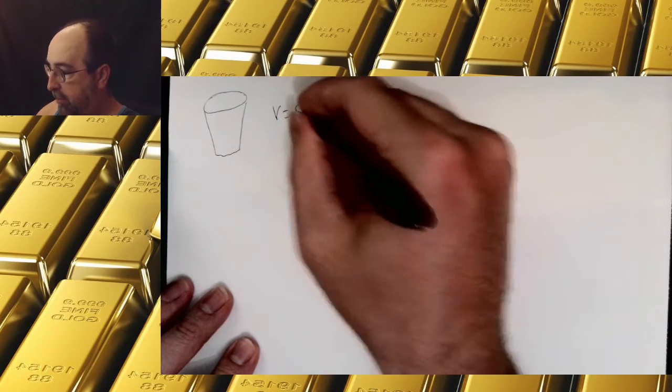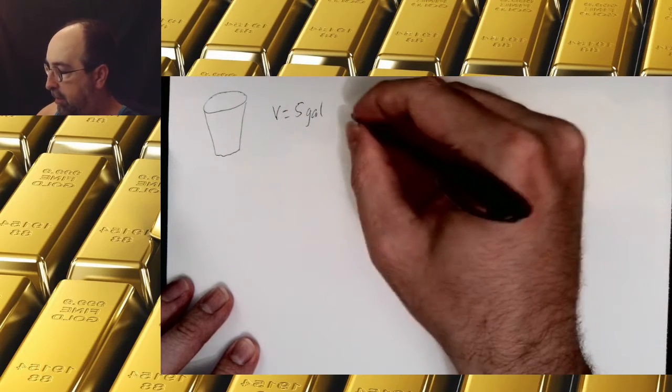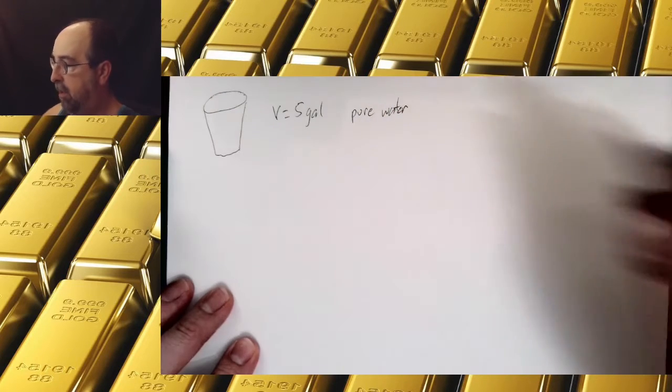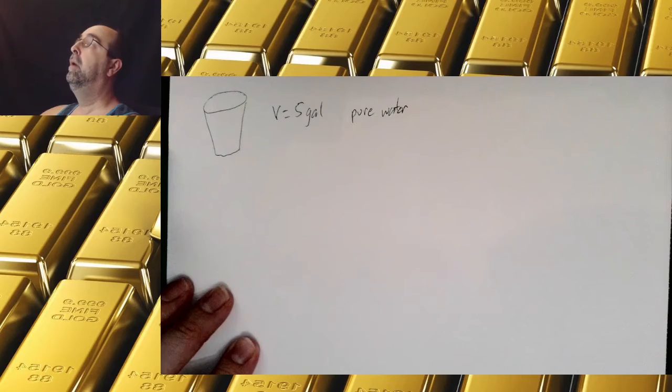V is equal to 5 gallons. This is pure water. Suppose we begin dumping salt into the bucket at the rate of 1/4 pounds per minute.